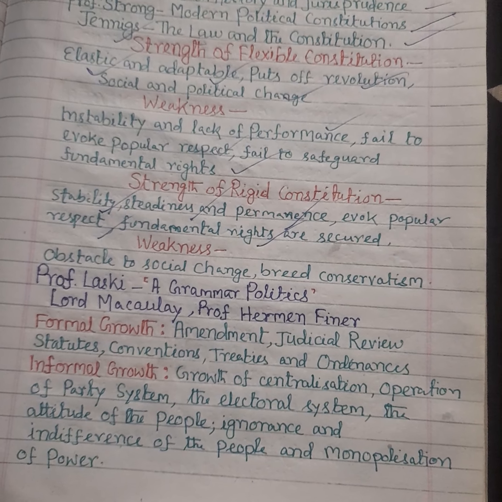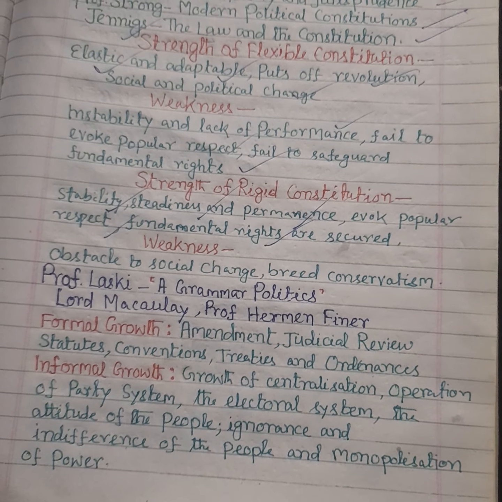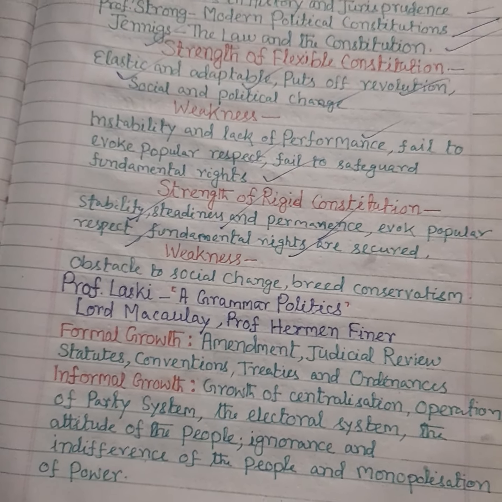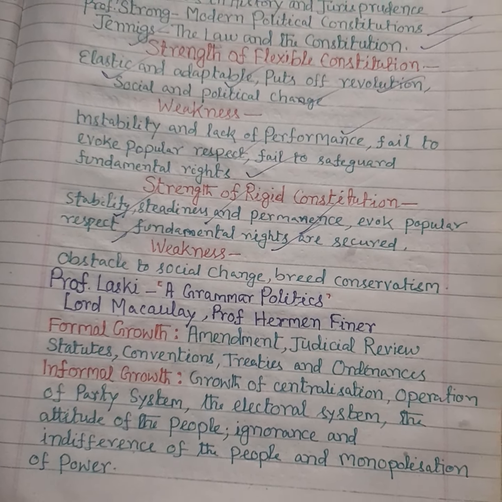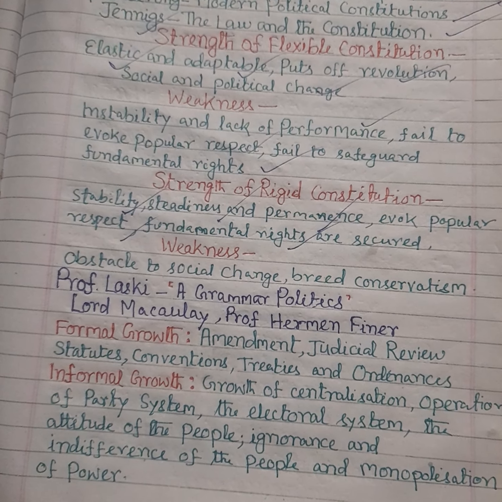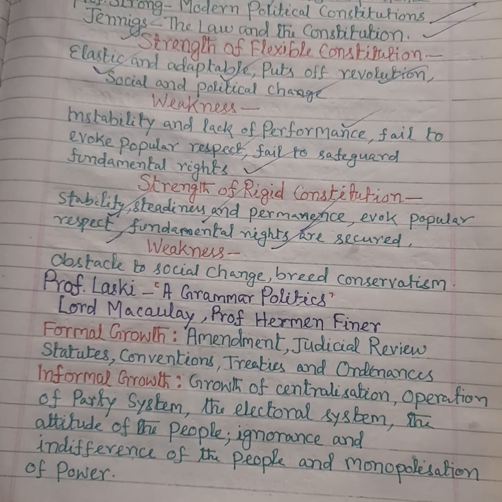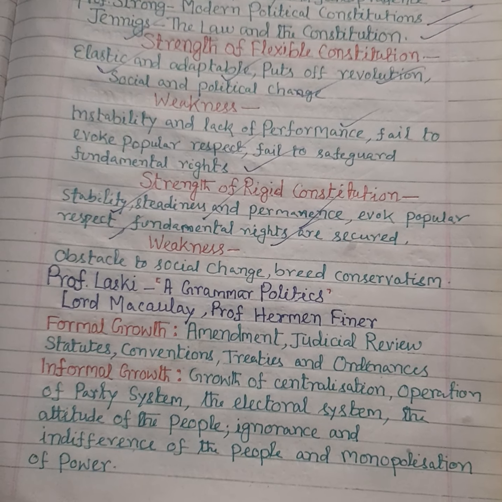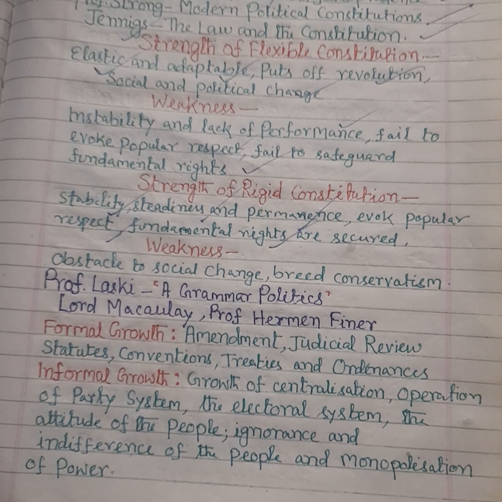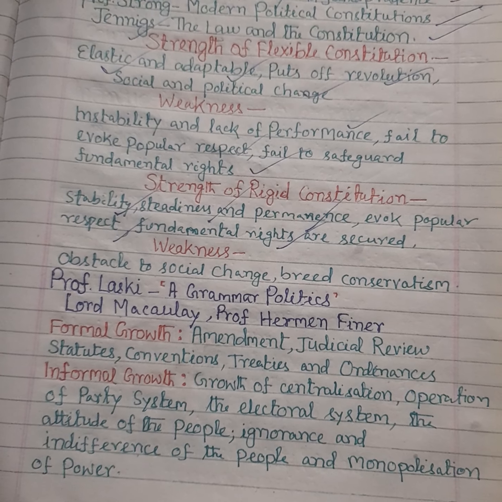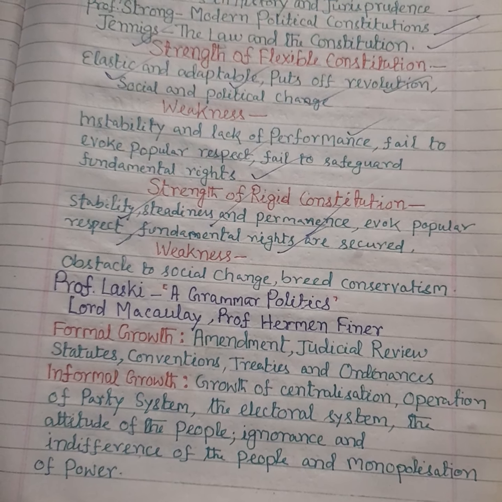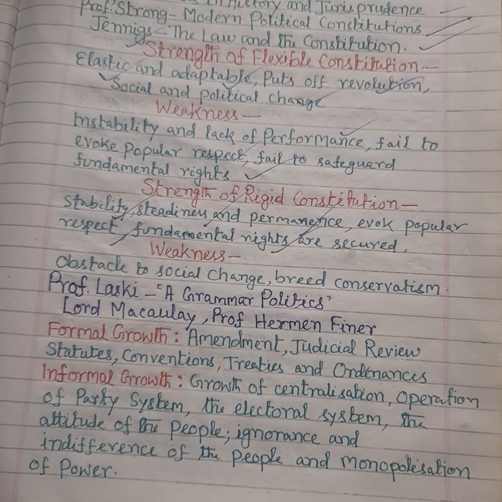The rigid constitution, having a special process of amendment, possesses the virtues of stability, steadiness, and permanence. It cannot be easily changed by the whims of a popular majority or by a sudden gust of popular passion.